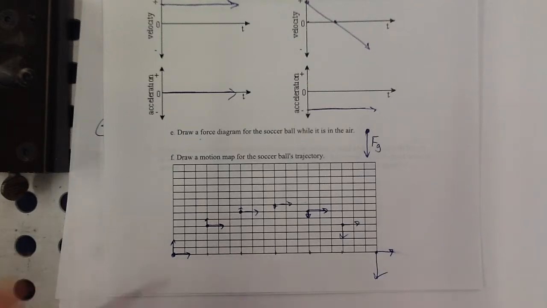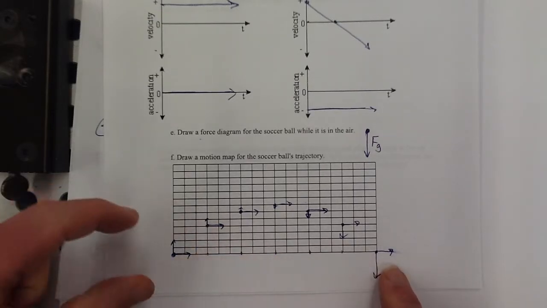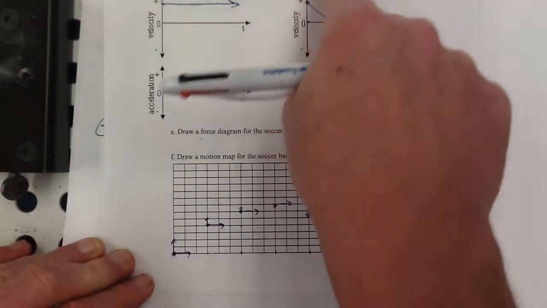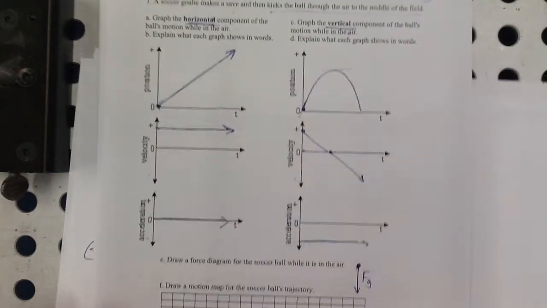Right? So if you had to do this on the test, what I would be looking for is even spacing in the horizontal direction, and the spacing that starts big, gets small, and then gets big again for this ground-to-ground kick.